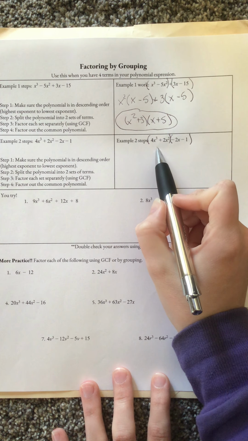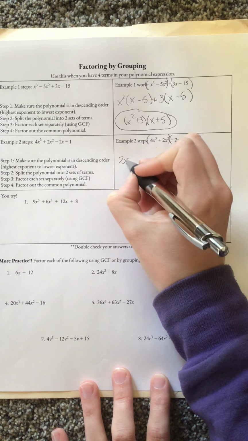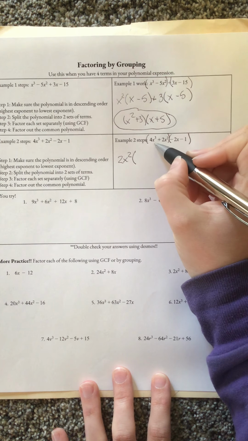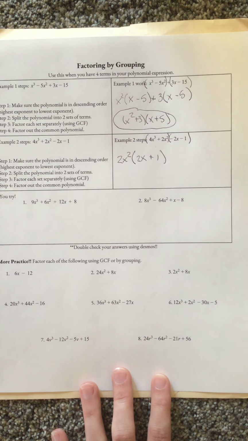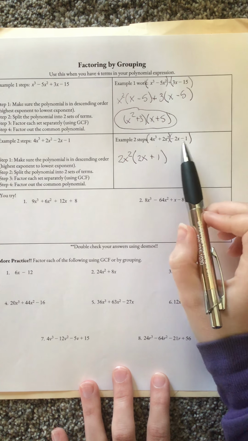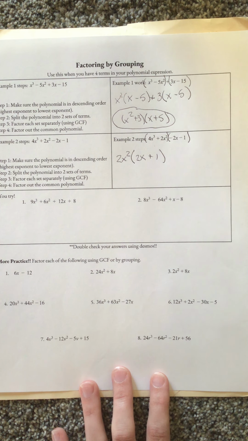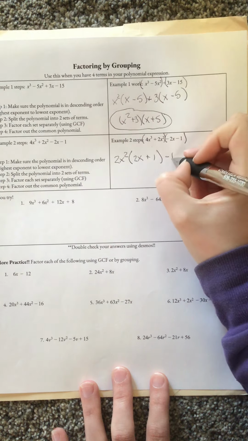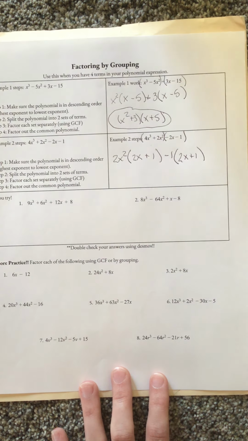So what can I pull out of 4x cubed plus 2x squared? I can pull out a 2x squared. If I do that, what's left here? 2x plus 1. Now this one has a negative 2x minus 1. Can we pull anything out of this? Some people might say no, but what they both have in common is a negative. So we're going to take out a negative 1. If we do that, we just have 2x plus 1 left over.